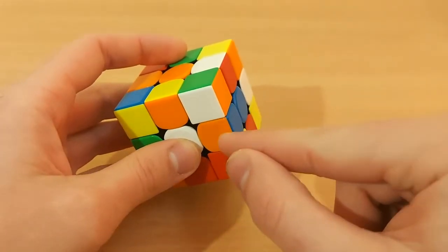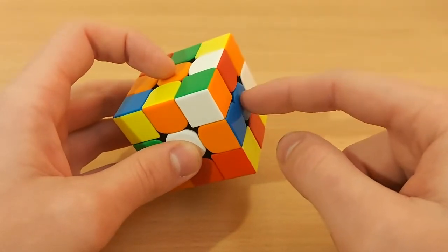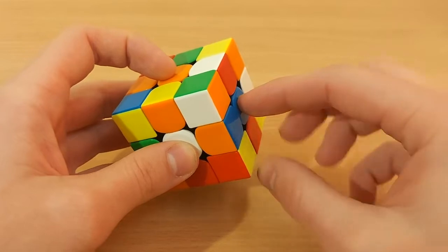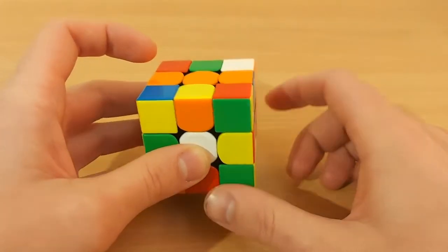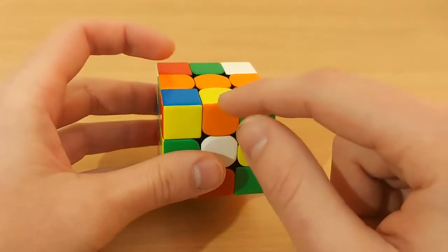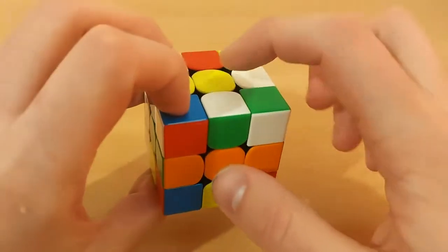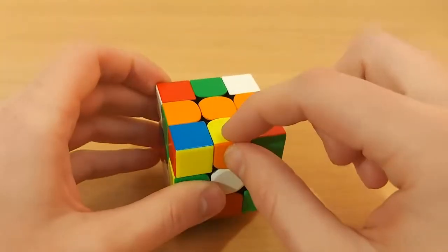So if you want to move this piece to here, because here are the blue and orange centers, all you have to do is R.